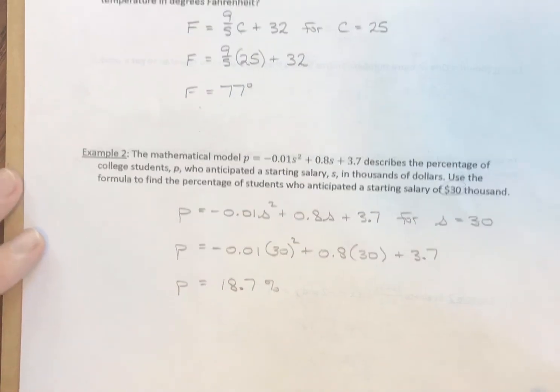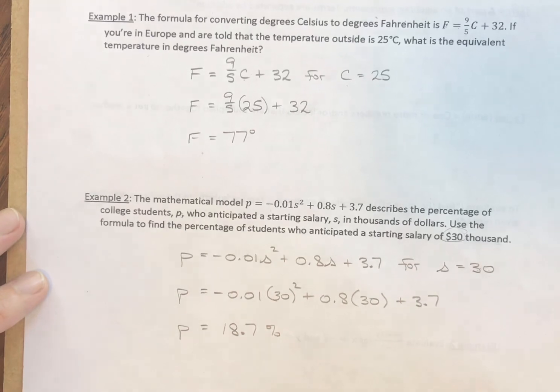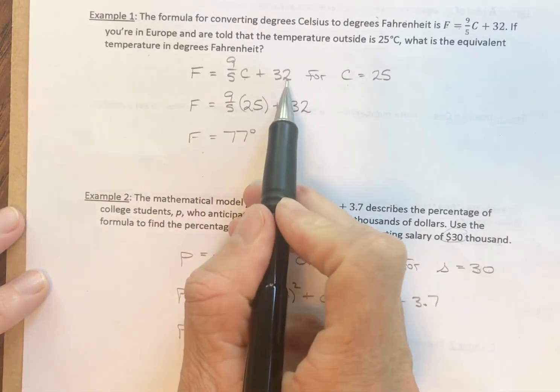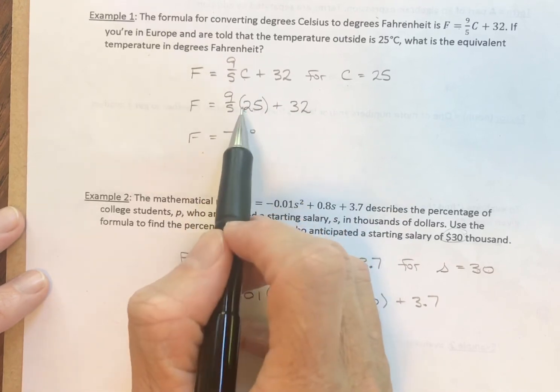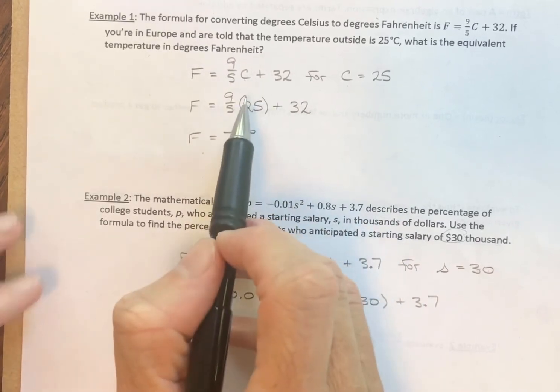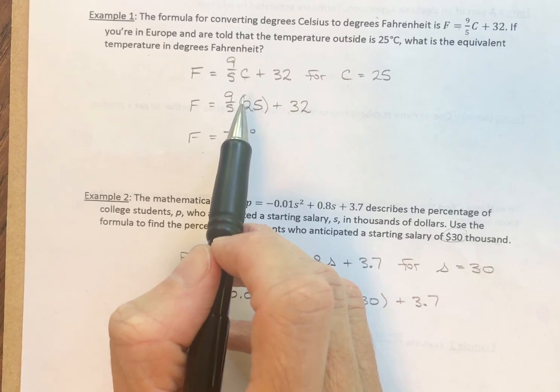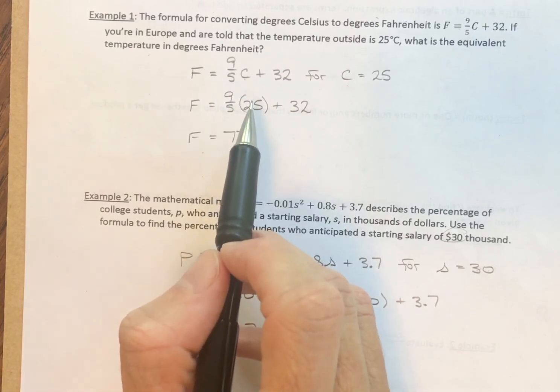Again, I'll emphasize, as I did in a previous video lecture, the importance: copy the formula down, show your work, and replace your letter with parentheses because it makes it much easier to follow through correctly with the math. Okay?